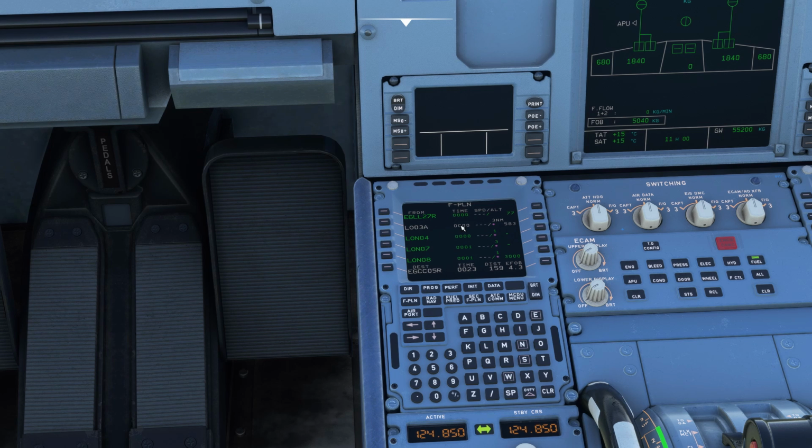Okay, so you can make the edits to the flight plan. You can also make edits to the departure. All you do is you again click the airport you're going from, click the departure, and then you can change the runway, you can change the SID, you can change all of it, but we're not going to do that.